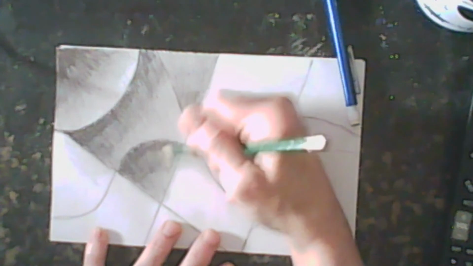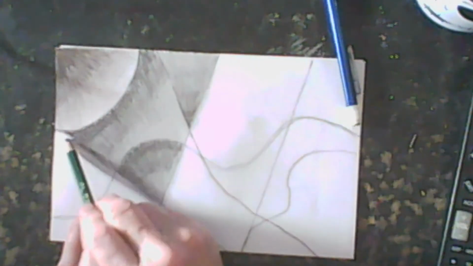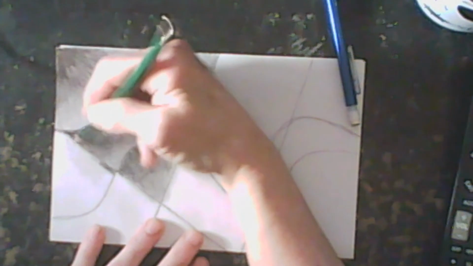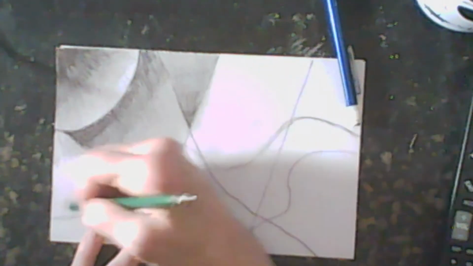And you will do that to each of your areas with different values. Now this one right here has dark and light, so I'm going to put light and dark. So I'll start out dark here and then go up lighter so that it's light this way by the dark area. And then we have the dark that will come around here.